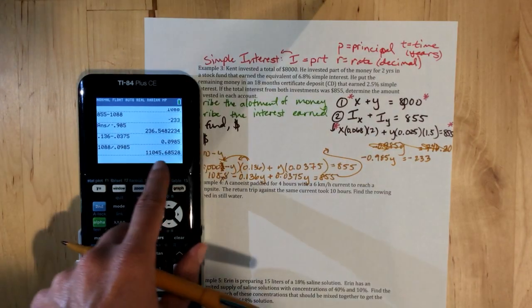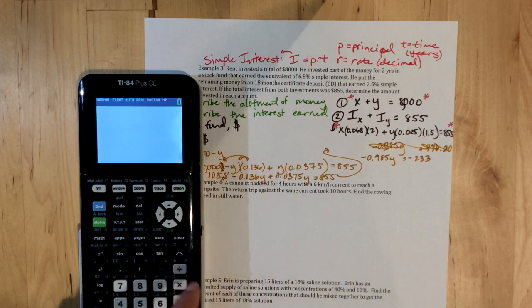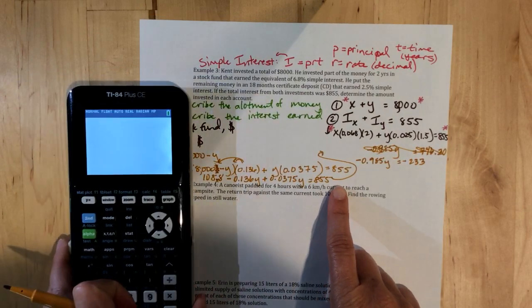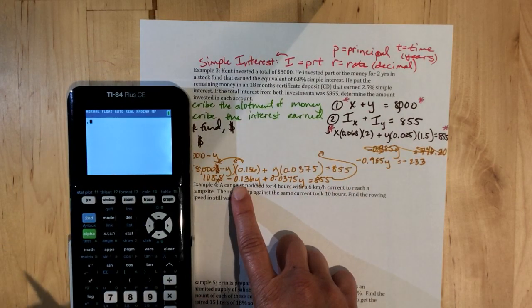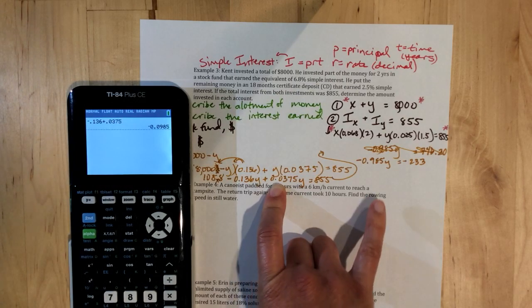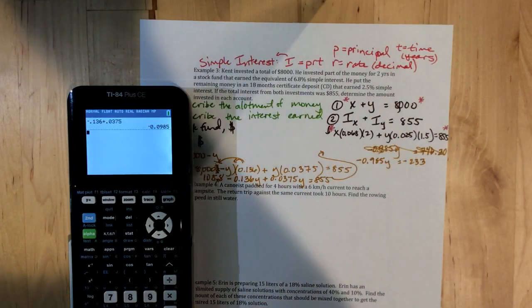No, that's too much. Obviously, we can't spend more than that. Let's see. Okay, 0.136. That's negative. Okay, I'll make that, excuse me, negative 0.136 plus 0.0375, 0.0985, right. Hang on, let me stop the video and I'll find it. We'll be right back.